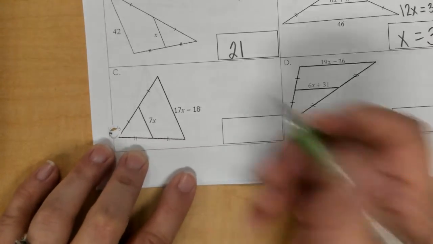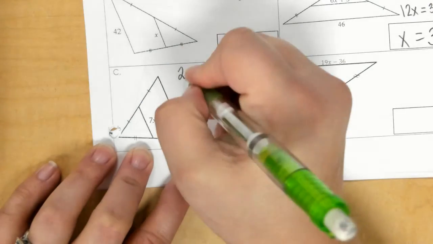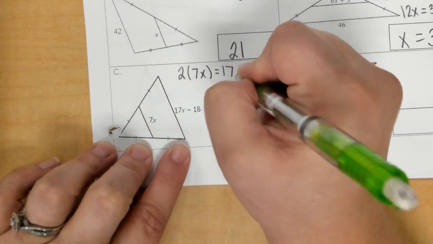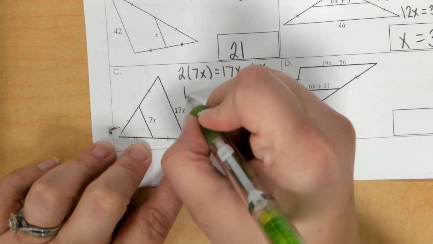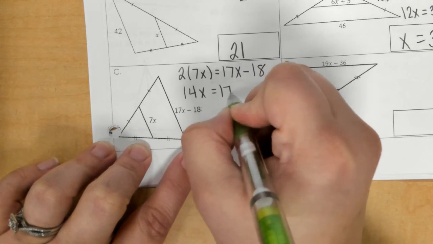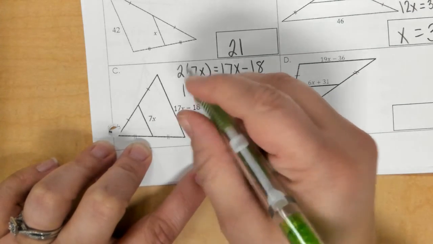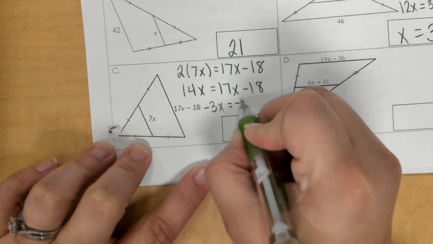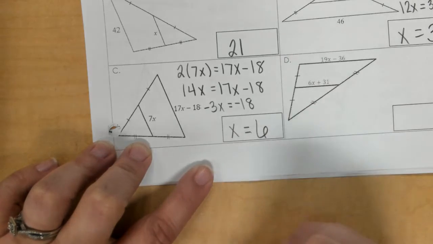Okay, and then our last two, for letter C, we would say 2 times the mid-segment, 7x, equals the full length, 17x minus 18. So I would need to multiply. Okay, if I subtract 17x, that's going to give me a negative 3x. But if you notice, I have a negative 18 here as well. And a negative divided by negative gives me a positive, so I have a positive 6.